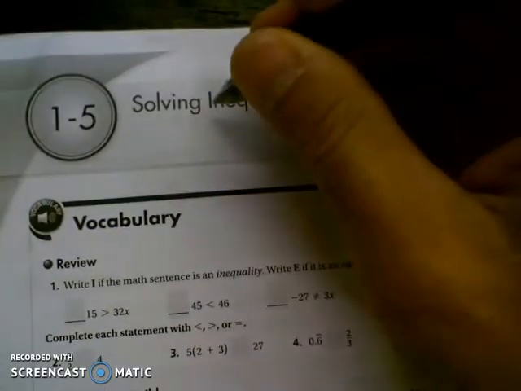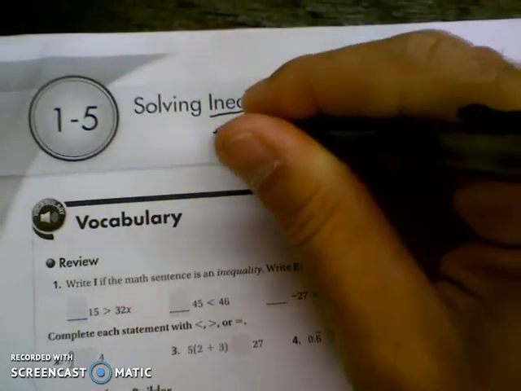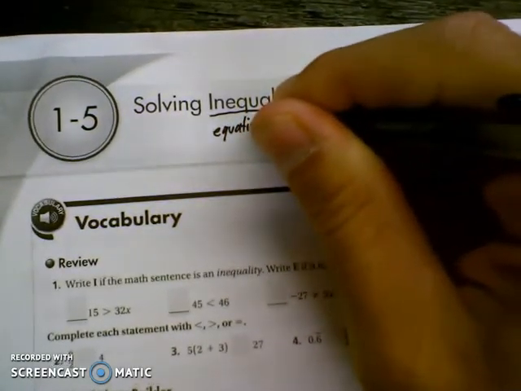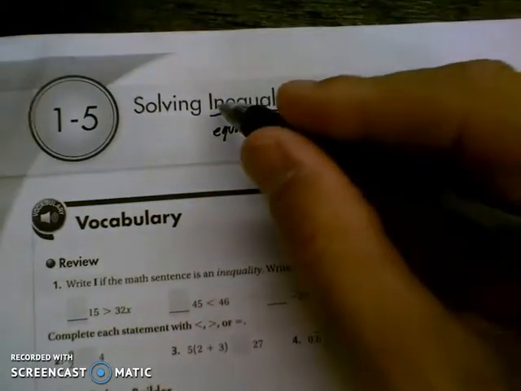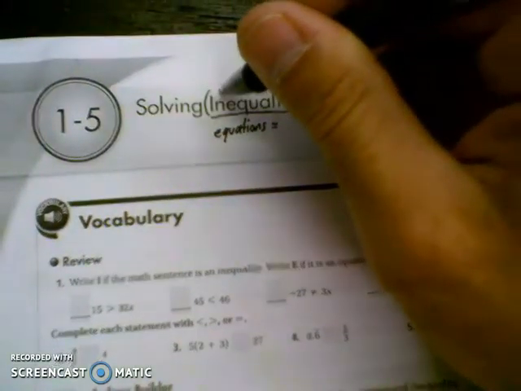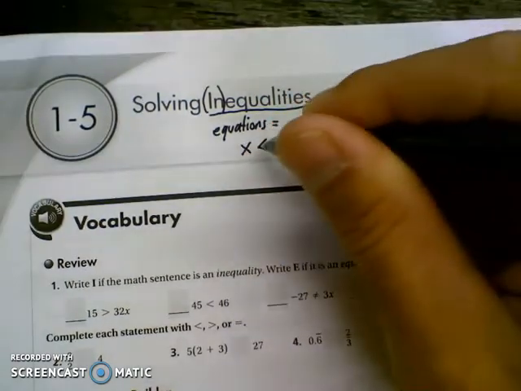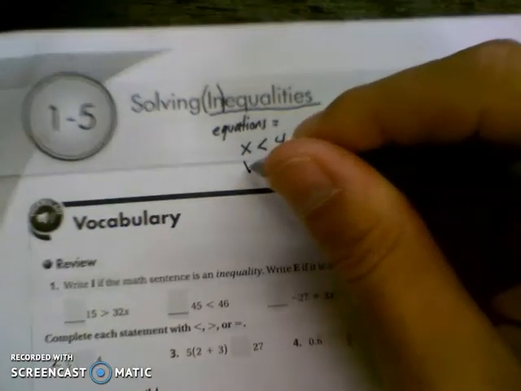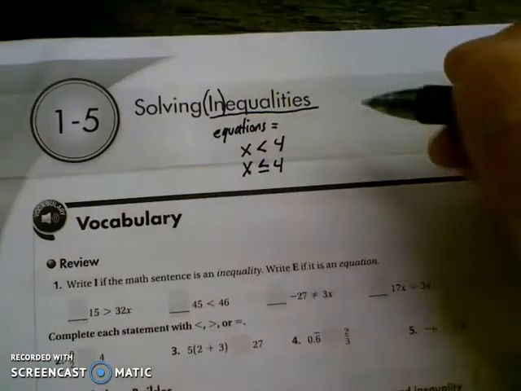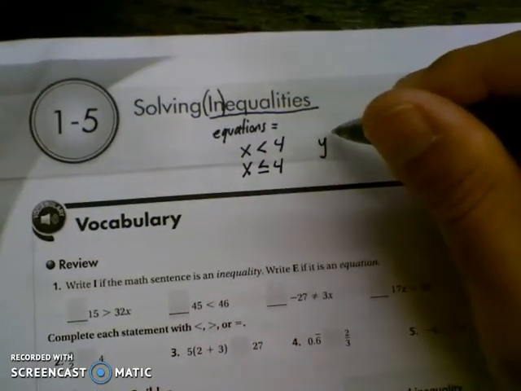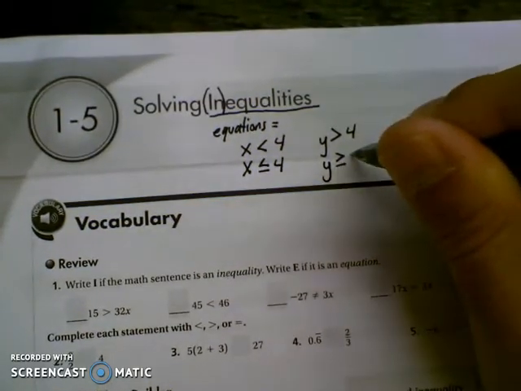Inequalities are statements just like equations, but equations have an equal sign. Inequalities have signs that make them not equal. So you have a less than sign, like x is less than 4. You have x is less than or equal to 4. You also can do greater than. So y is greater than 4, or y is greater than or equal to 4.